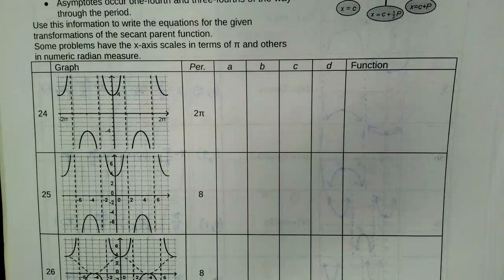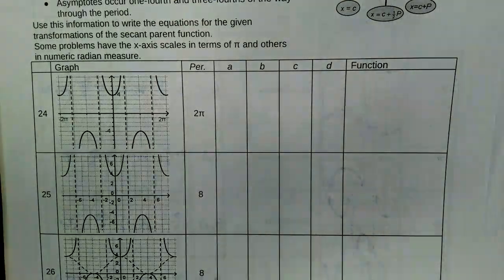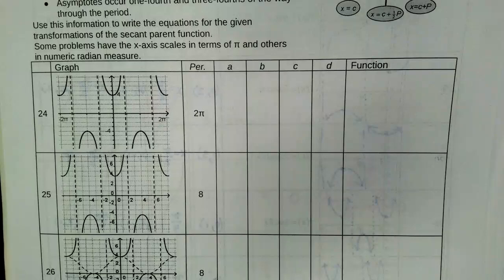This is secant. What did we say the period of secant was? 2 pi. Okay, so they gave me the period of this first one, and it is 2 pi, which means what is my b value? 1. Because my period didn't change, my b value is going to be 1.